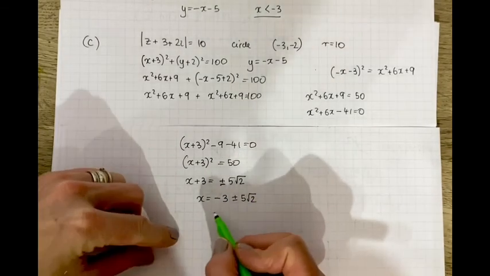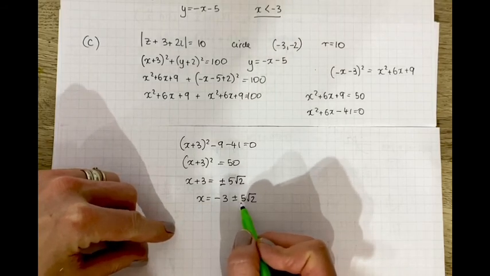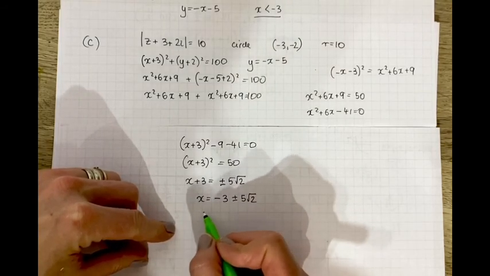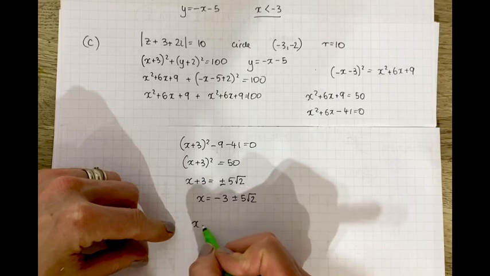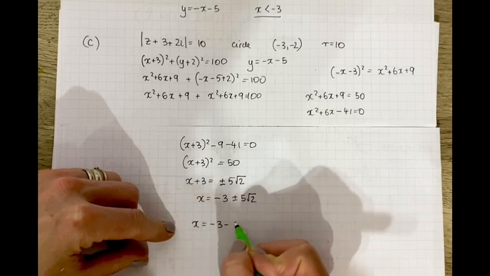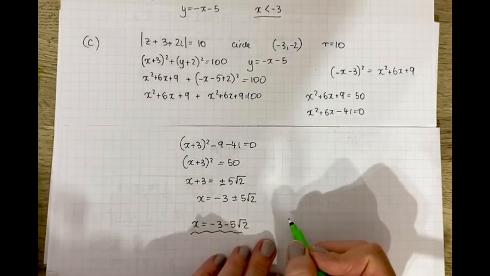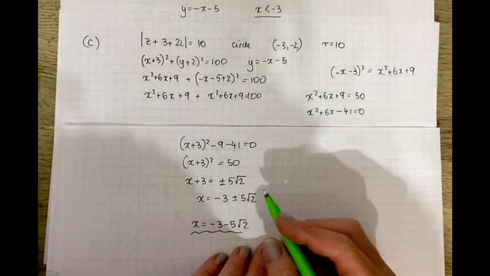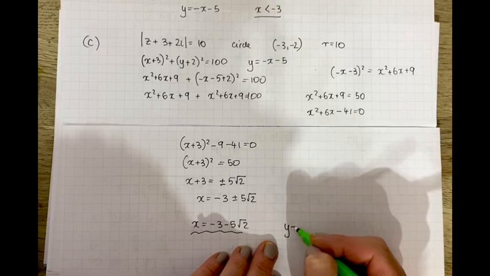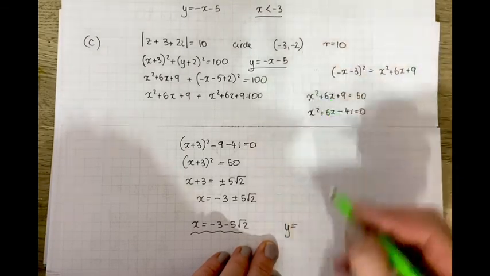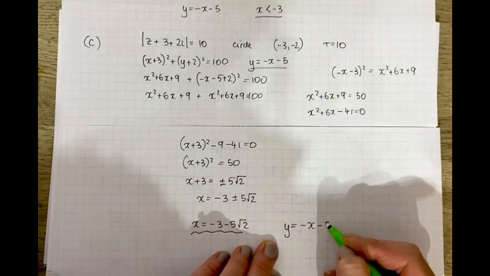Okay, so there's two numbers, one with a plus and one with a minus. Since we're looking for the one that's less than minus 3, x must be equal to minus 3 minus 5 root 2. Let's find the corresponding y value. So this is the imaginary value, the y value. It's y equals minus x minus 5.